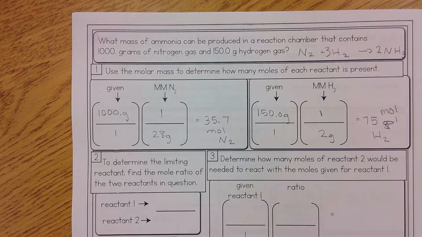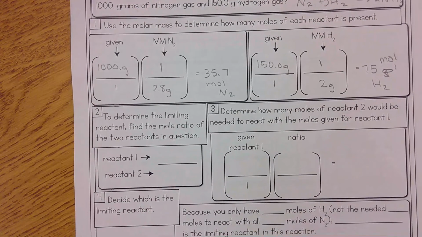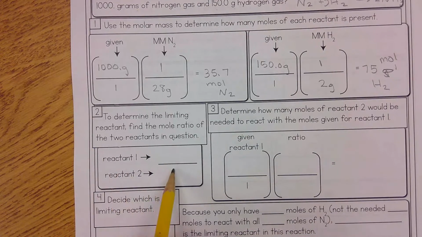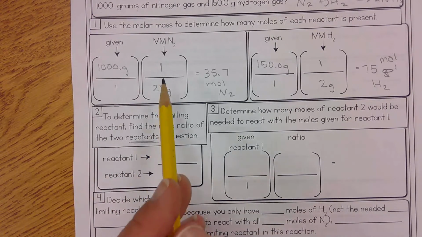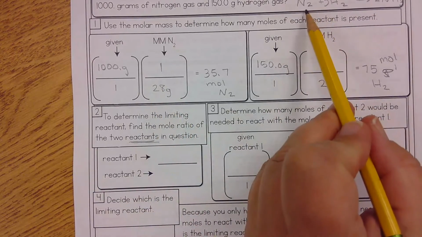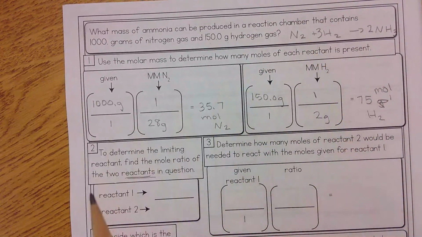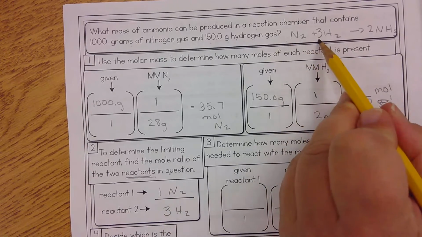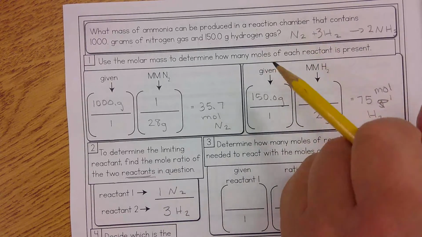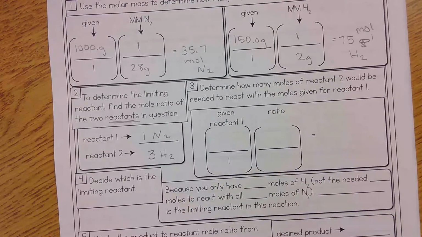All right, so now I can use my recipe because I have my numbers in moles. Step 2, my ratio of the 2 ingredients from my recipe is 1 for nitrogen, 3 for hydrogen. 1 to 3. That's my ratio from the recipe.